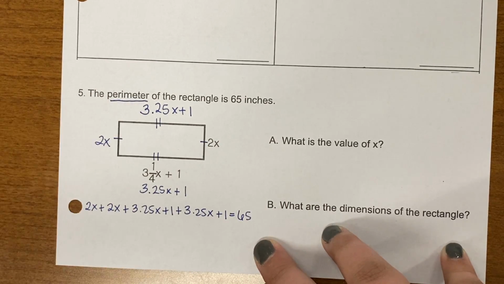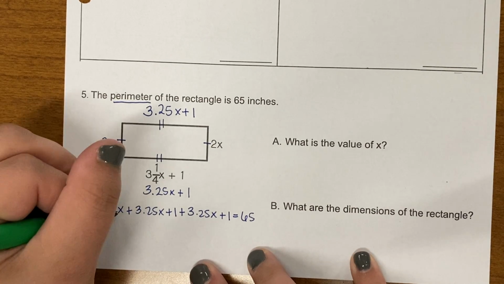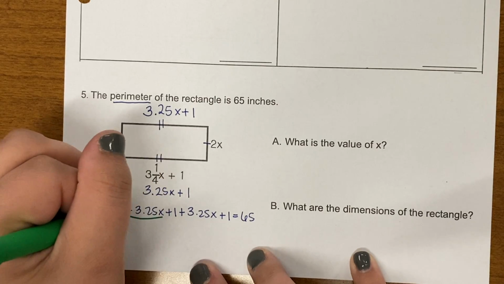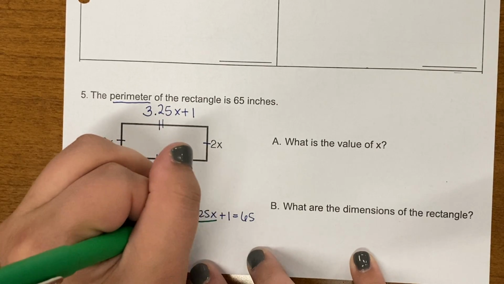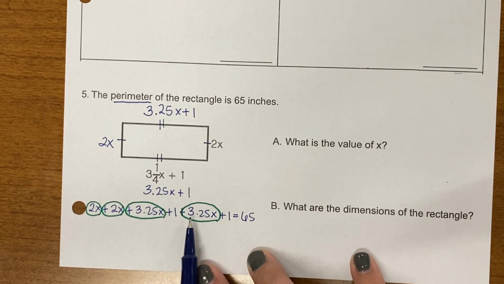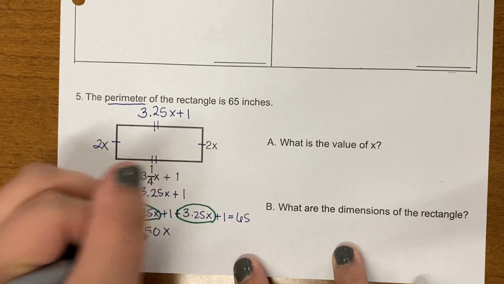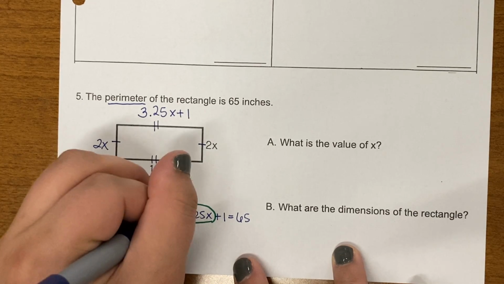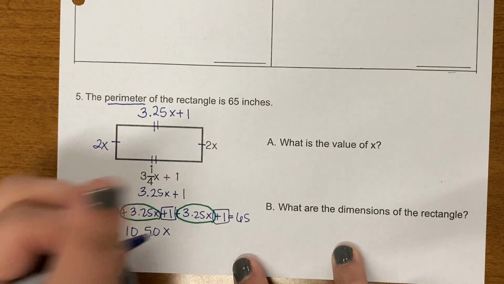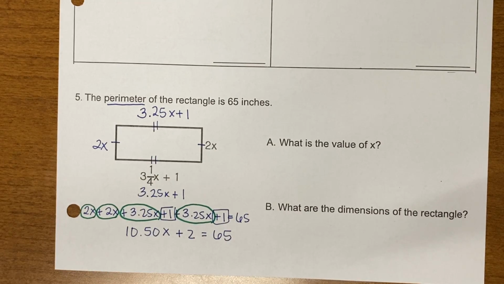I'm going to combine my like terms. I'm going to combine all of the terms that have an x. So I have 2x plus 2x plus 3.25x plus 3.25x. So I have 2, 4, 7.25, 10.50, and then I have the plus 1, plus 1. When you combine those, you get plus 2, and that equals 65.